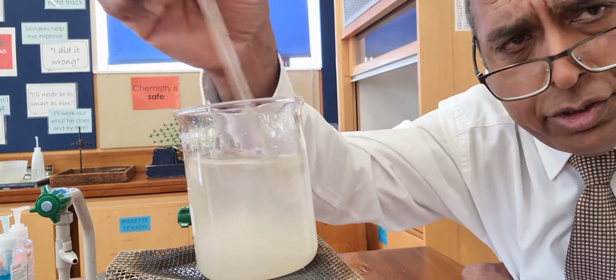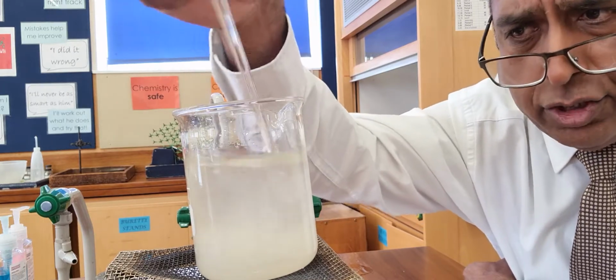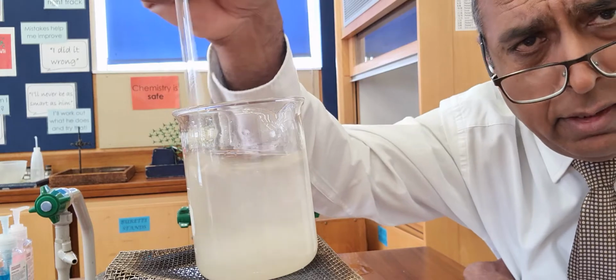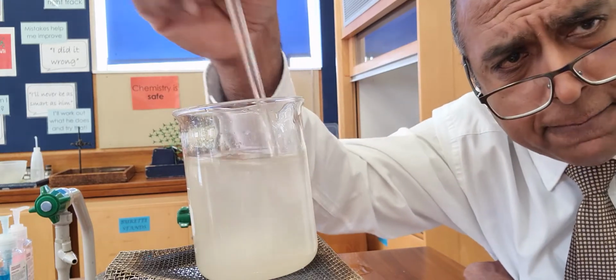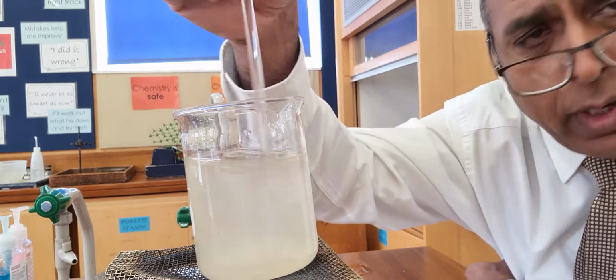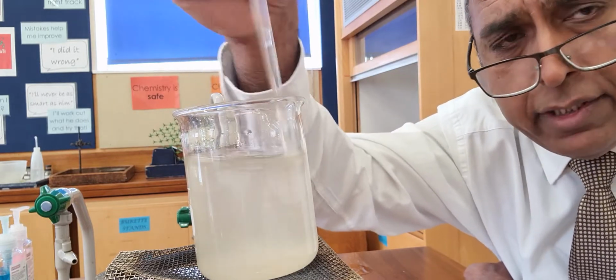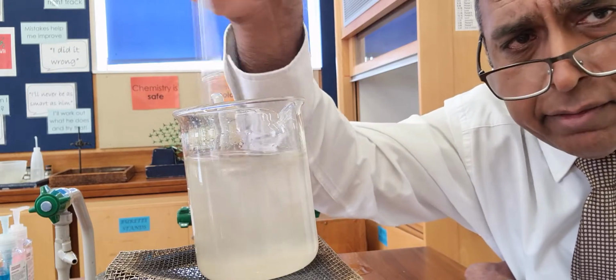In that time I want you to know that solids dissolve better and quicker if you warm them up. That's why I've got a Bunsen burner underneath the beaker. But gases are different.